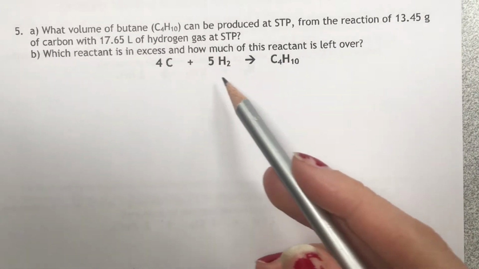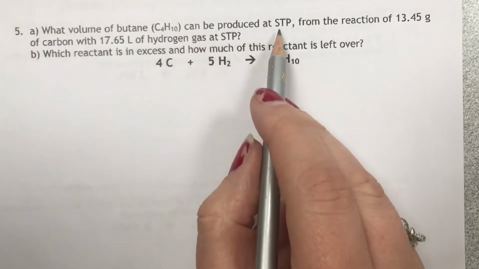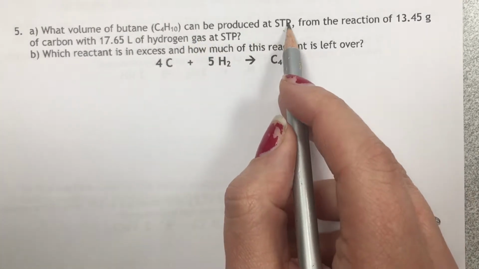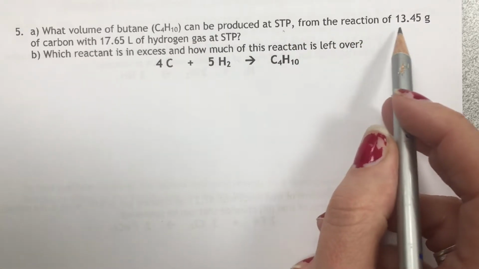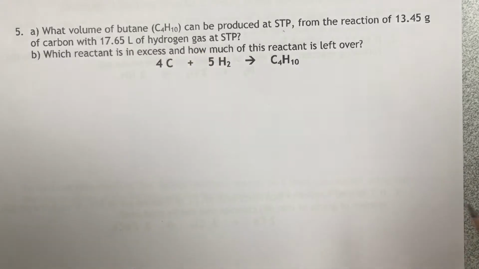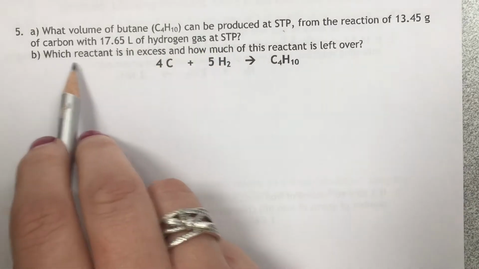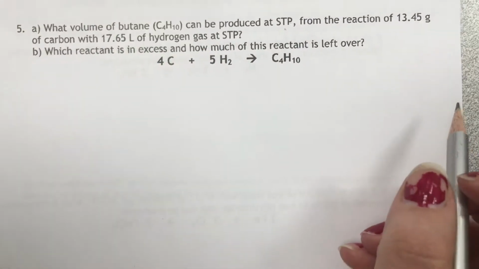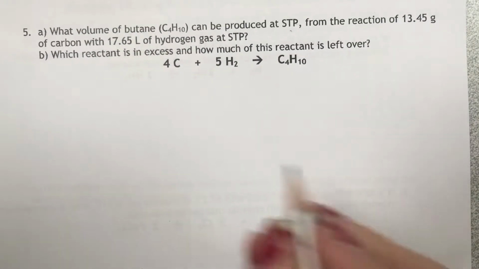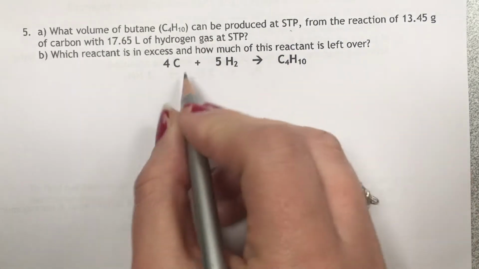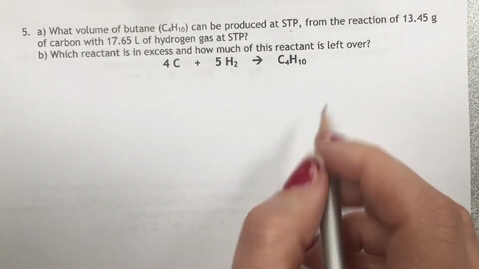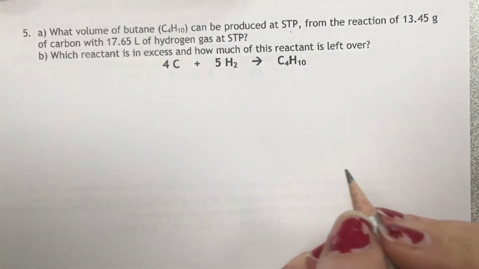What volume of butane can be produced at STP? And remember that just means standard temperature and pressure. From the reaction of 13.45 grams of carbon with this much hydrogen gas at STP. Which reactant is in excess? So we're doing a limiting reactant plus excess reactant problem, okay? So we don't have to create our word formula or anything. It's done for us. It's balanced. So let's just get right into it.